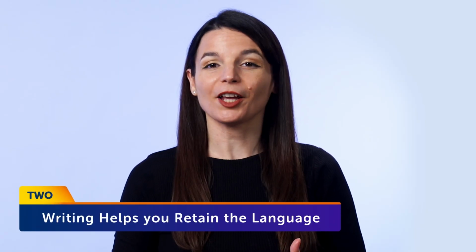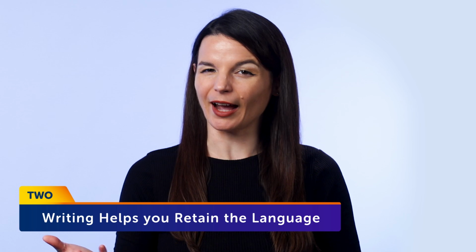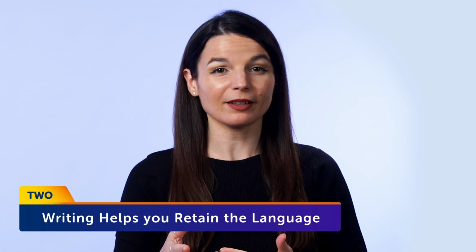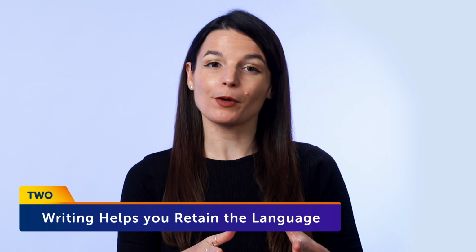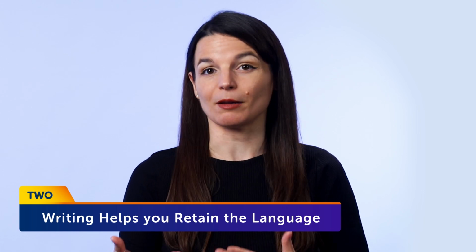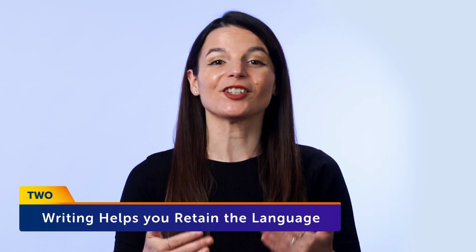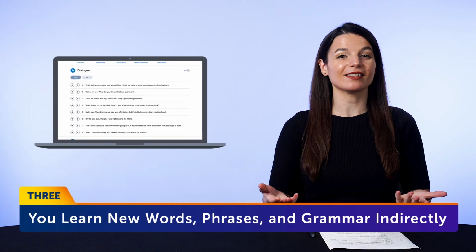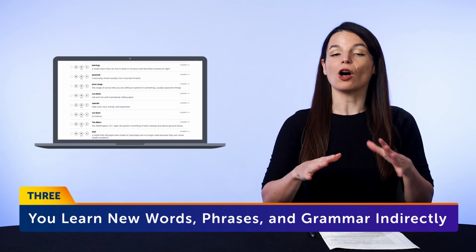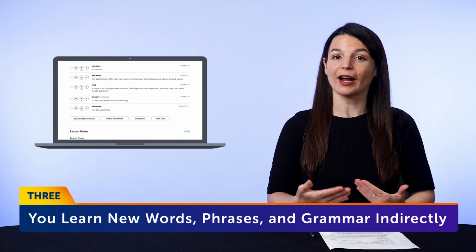Second, writing helps you retain the language. How? The more you interact with the language, the better you remember it. So when writing out words, you're focused on them, and you're reading them at the same time. This helps the information stick. Third, you learn new words, phrases, and grammar indirectly. If you keep up with this daily, you'll always come across new words as you practice with this technique, and writing them out will help you remember them.